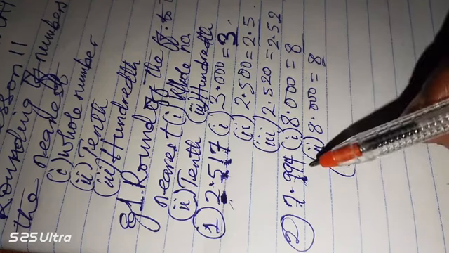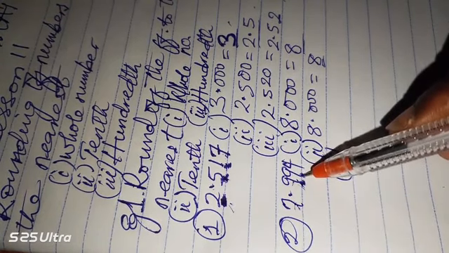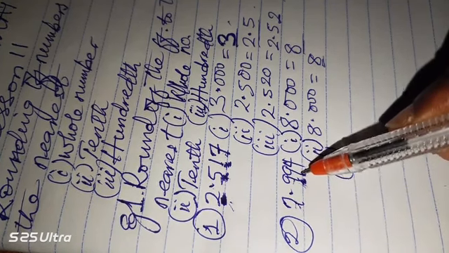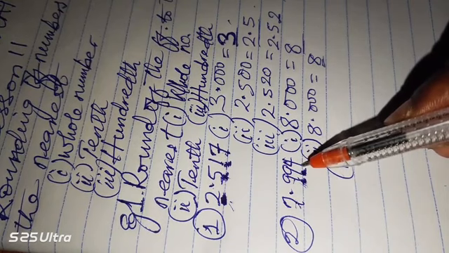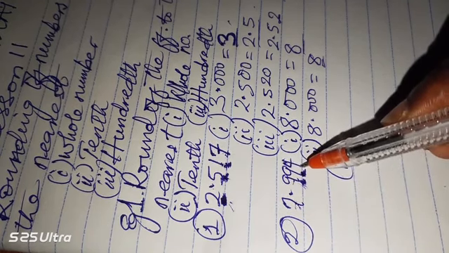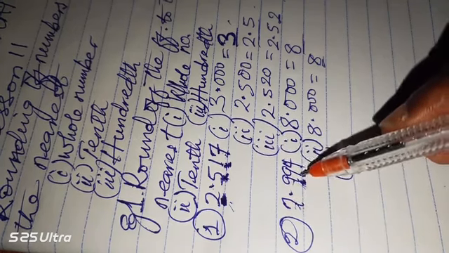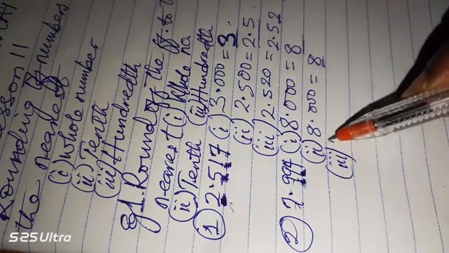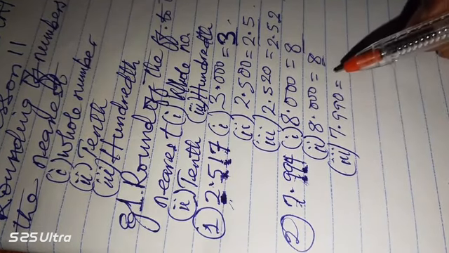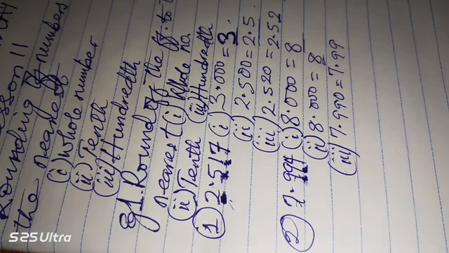And lastly, to the nearest 100. This is the 100 part here. 100 is the next two numbers after the decimal. Then you check the next number. If it is 5 and above, you round it up. If it is below 5, it will remain like that. So this is 4, which is not up to 5. So this 9 will remain like that. So our answer will be 7.990. And 7.990 is the same thing as 7.99. And that's our answer.